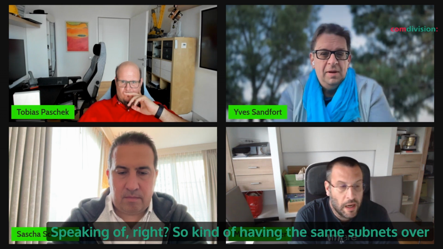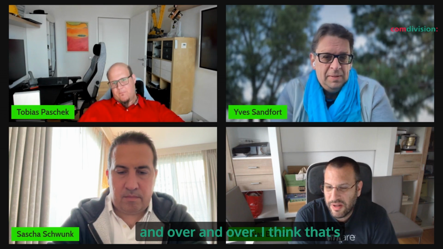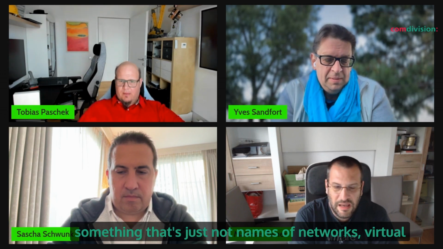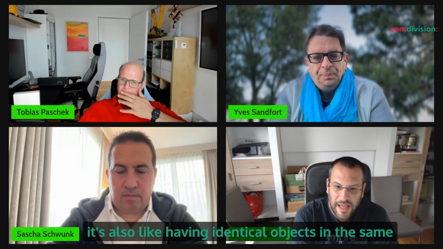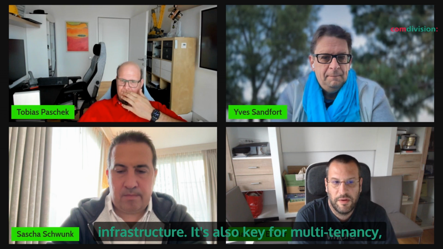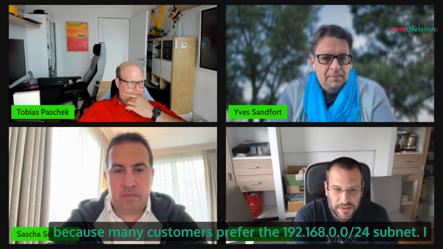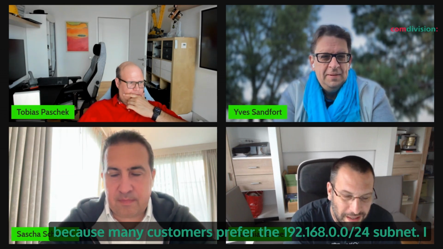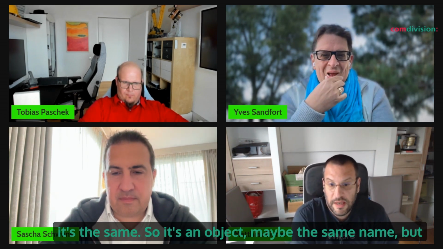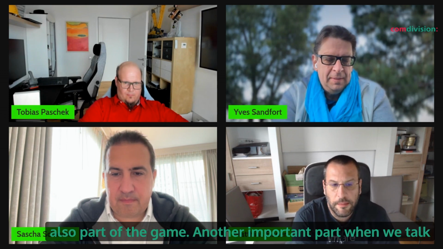Speaking of, right? Also having the same subnets over and over and over. It's not just names of networks, virtual machines, whatever. So object naming, it's also like having identical objects in the same infrastructure. It's also key for multi-tenancy, because many customers prefer the 192.168.0.0/24 subnet. I have no idea how often that is used, but it's the same. So it's an object, maybe the same name, but also the same configuration. So that's also part of the game.